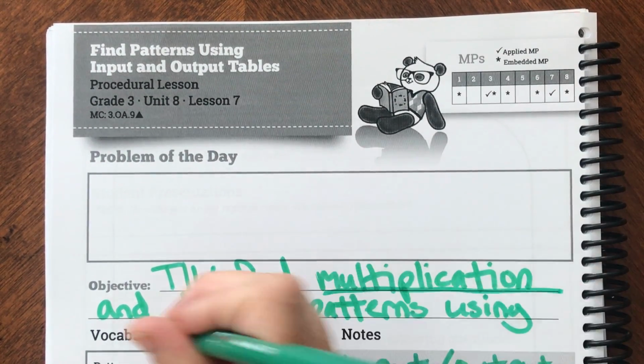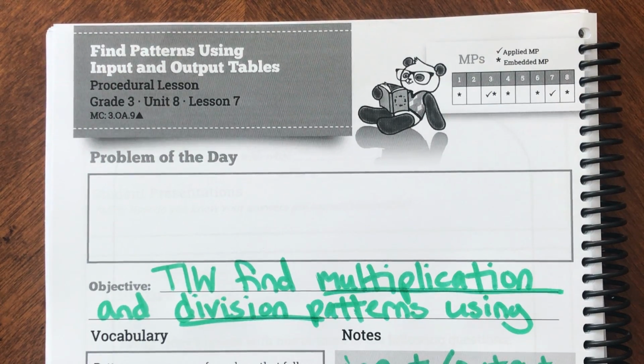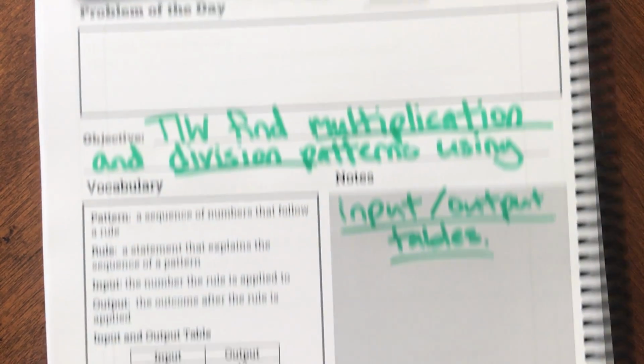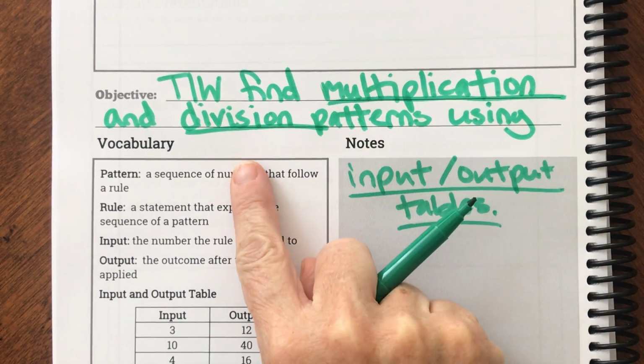So now, instead of doing addition and subtraction, we're going to look for multiplication and division patterns using these same tables. So the idea is going to be exactly the same, except our patterns will be different.